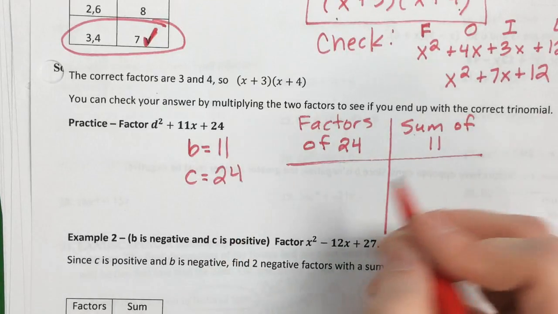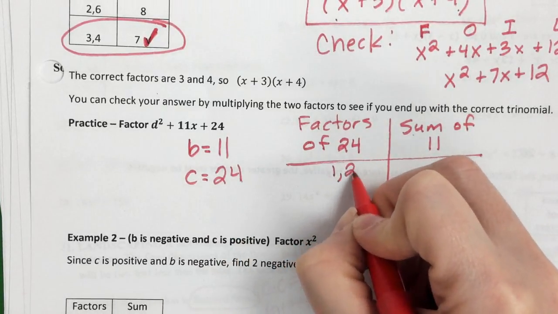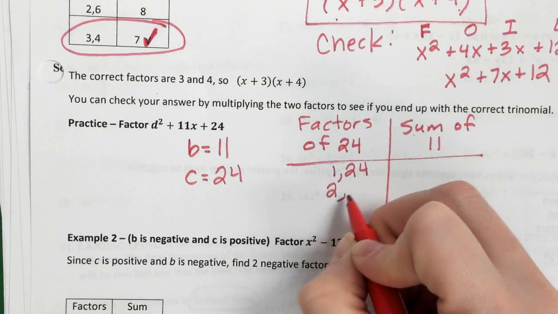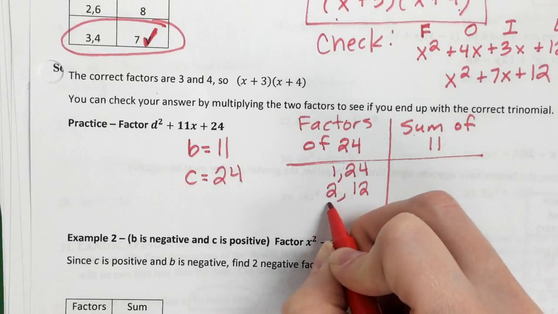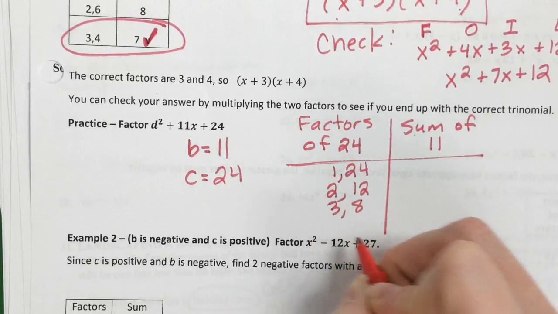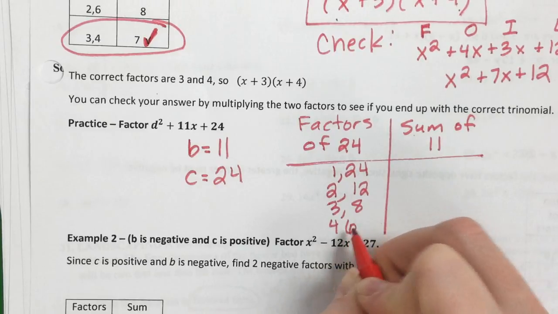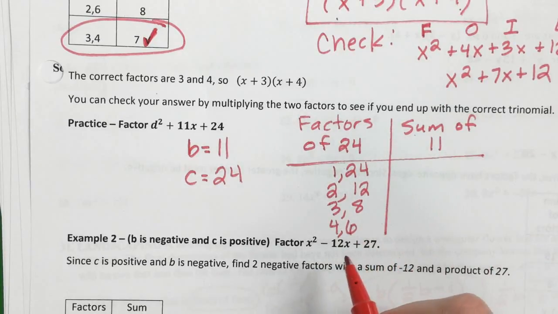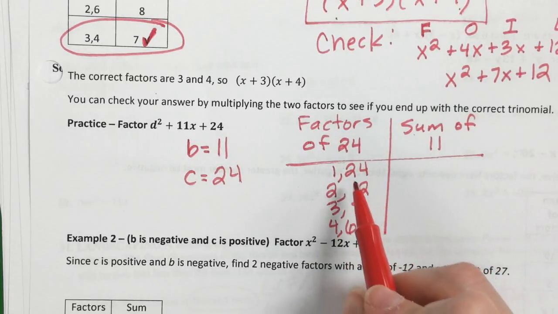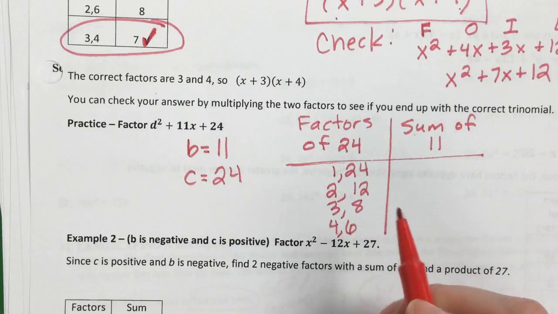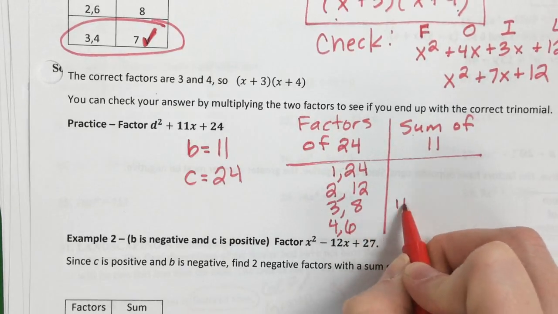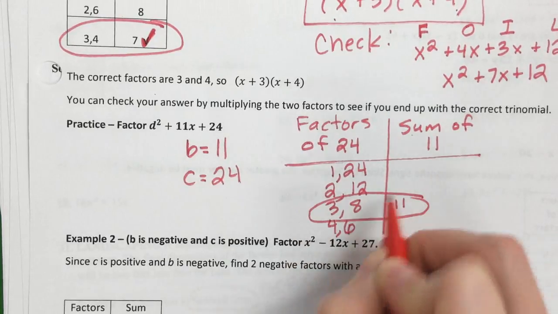Okay, so the factors of 24: I have 1 and 24, 2 and 12, 3 and 8, 4 and 6. So which one of these adds up to equal 11? Okay, 3 and 8. So these are the factors I need to use.